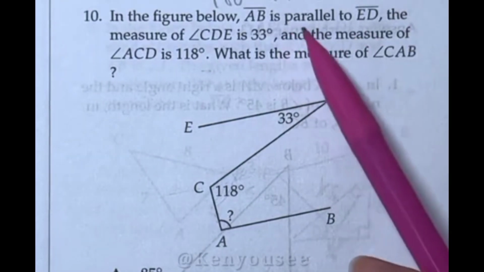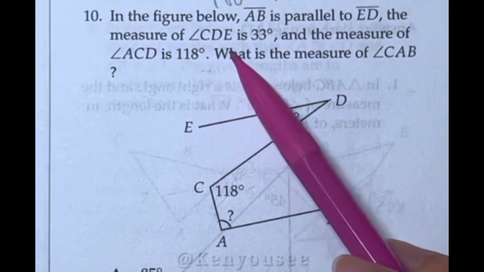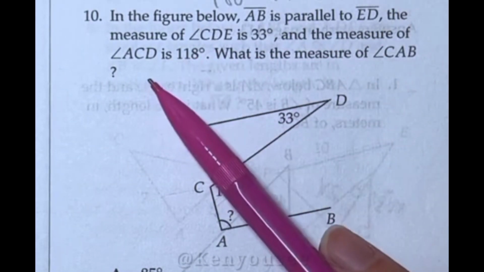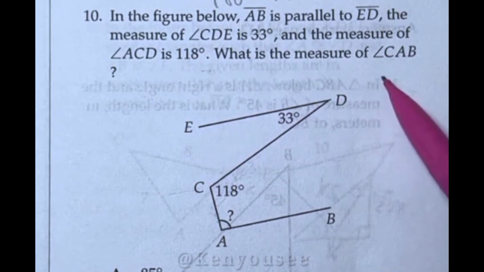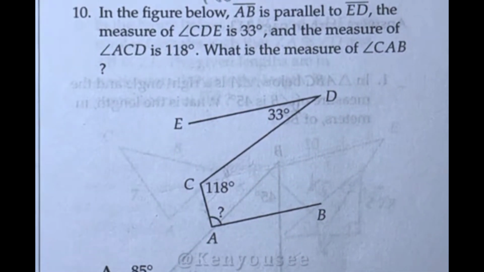In the figure below, AB is parallel to ED, and the measure of angle CDE is 33 degrees, and the measure of angle ACD is 118 degrees. What is the measure of angle CAB? In geometry, sometimes you gotta draw weird lines.